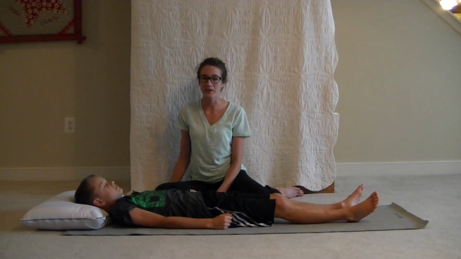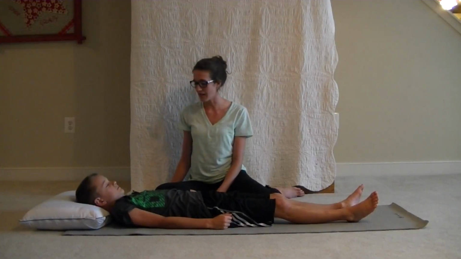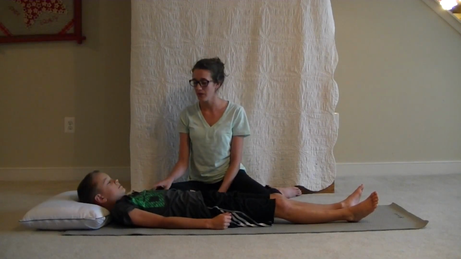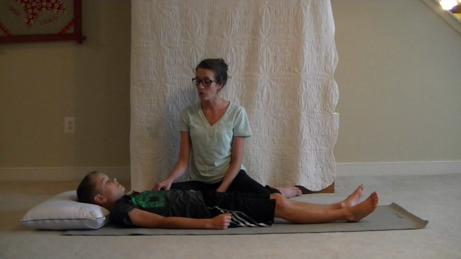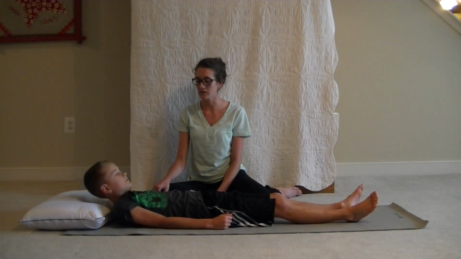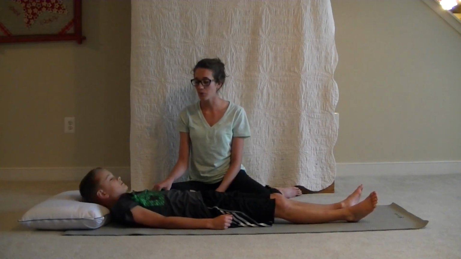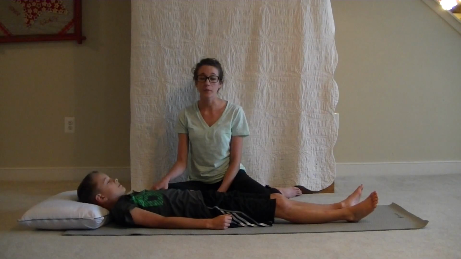Thumping head into a pillow. So for this motion, the client lays on his back and rhythmically thumps his head into the pillow. The motion can be done with small movements of the neck or larger movements of the neck, as long as the motion remains rhythmical. It's also important to make sure that the client remembers to breathe during this exercise.